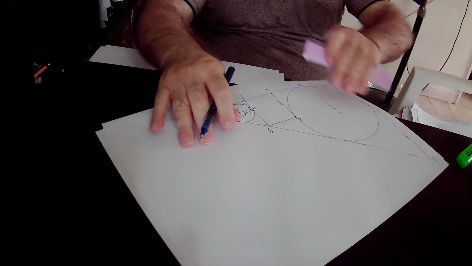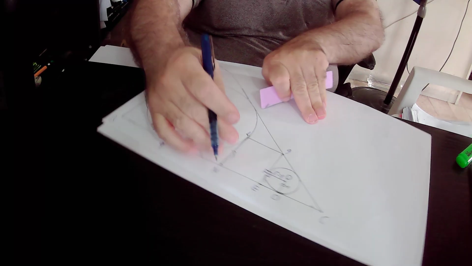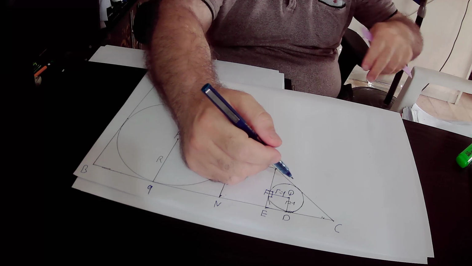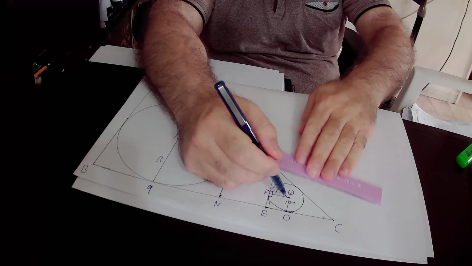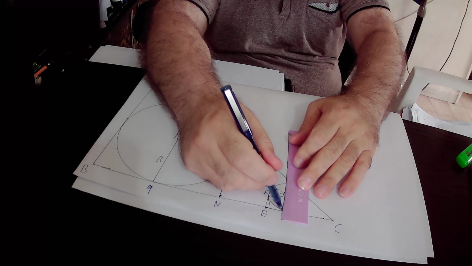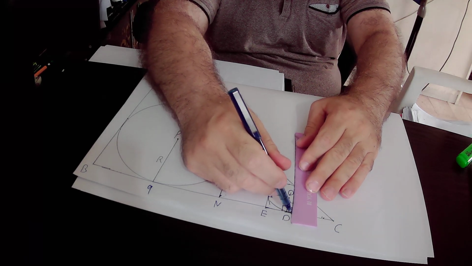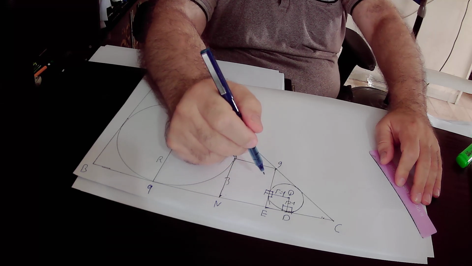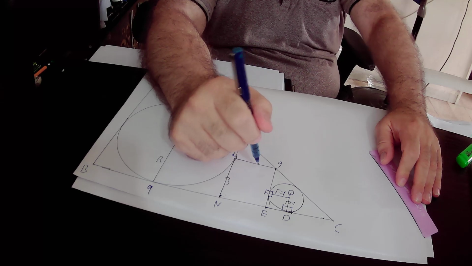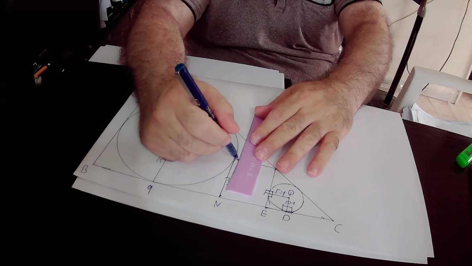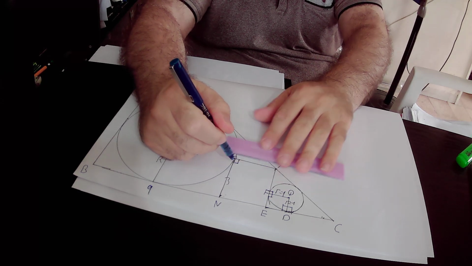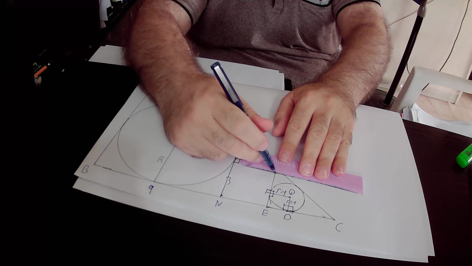Likewise, we have the radius OB that is drawn to the point of tangency. Therefore, according to rule number 1, this angle will be equal to 90 degrees, and this angle will be also equal to 90 degrees. We know that all the angles inside a square are right angles, so this angle equals 90 degrees. This angle equals 90 degrees.